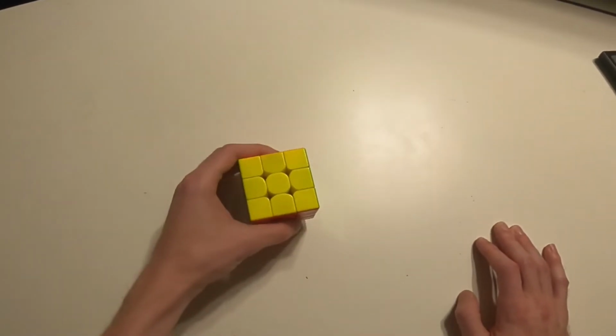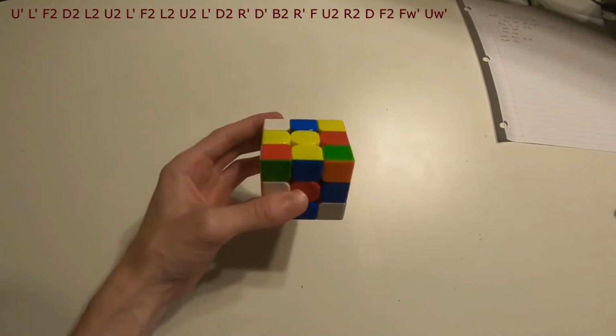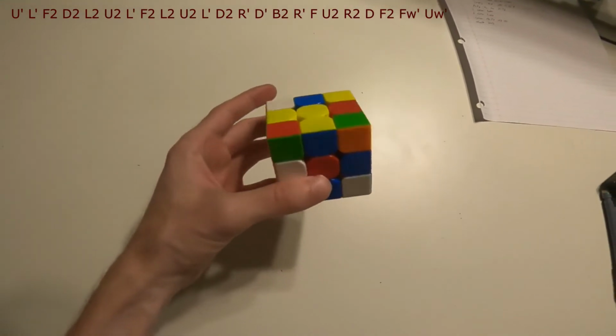Now that I've gone over a useful algorithm set, let's do some example solves. So here's our first example solve. I'll put the scramble in the description.